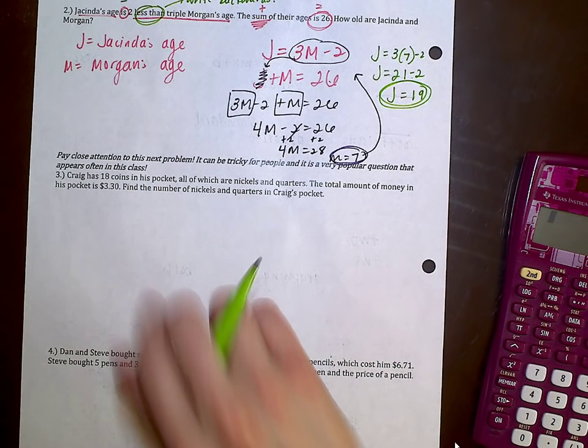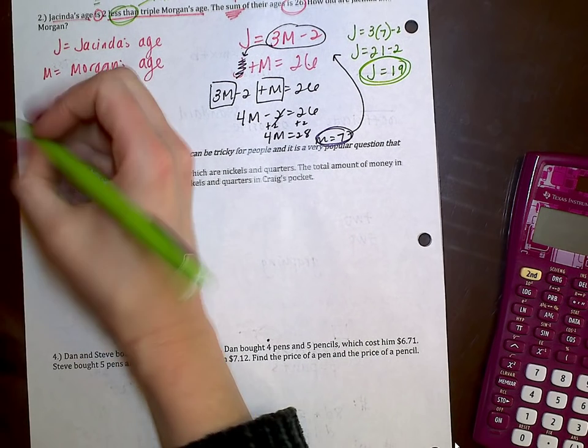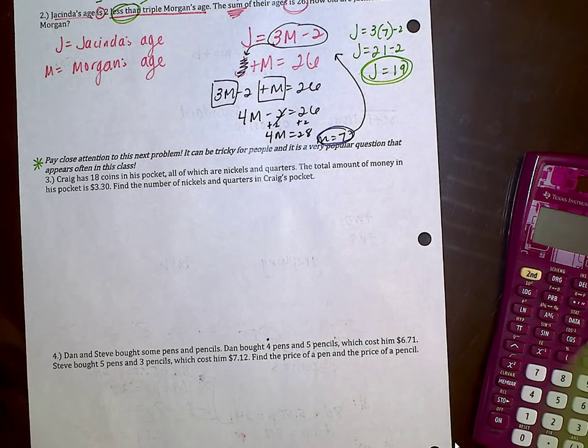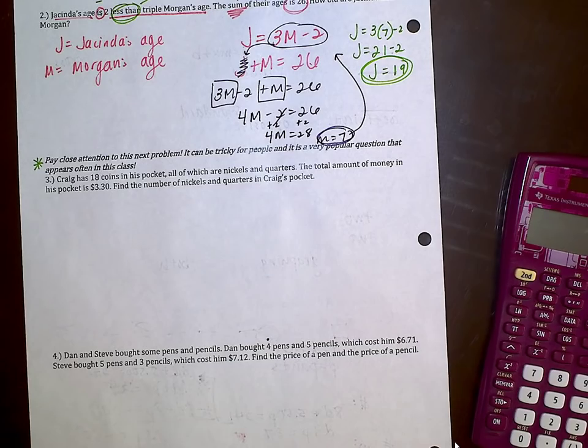All right, example 3, and notice this note I made right here. To pay close attention to this problem, this problem is really popular. It shows up a lot. It definitely will be on the final, definitely will be on the test, may even see it next semester. It's called the coin problem.